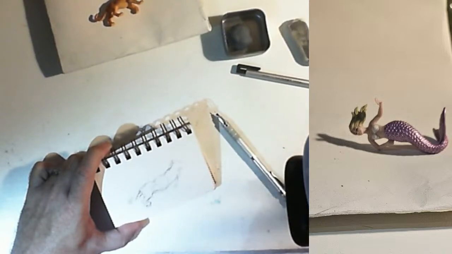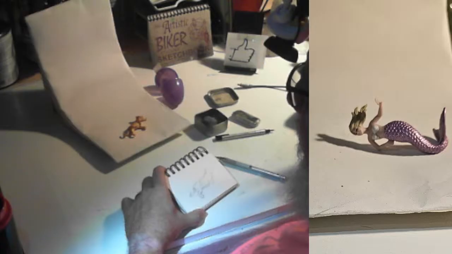My split screen is showing the mermaid. You know what? So is mine. Time out. Thank you for bringing that to my attention because I am not watching that.